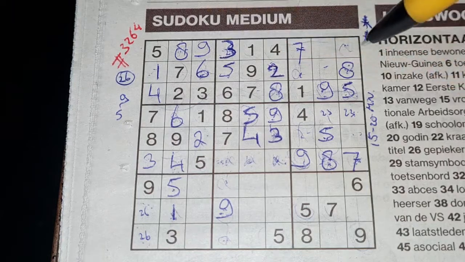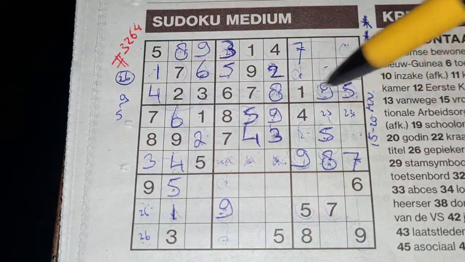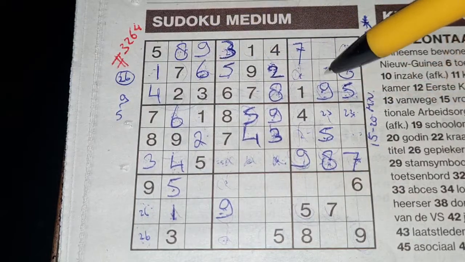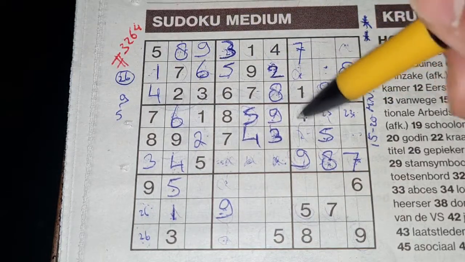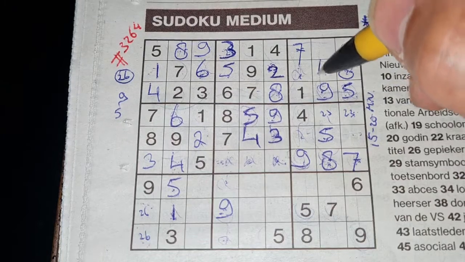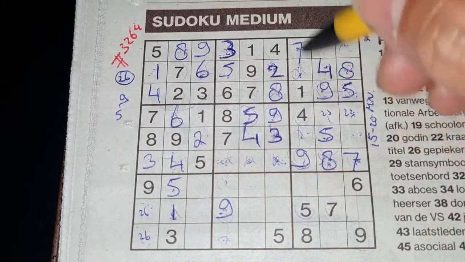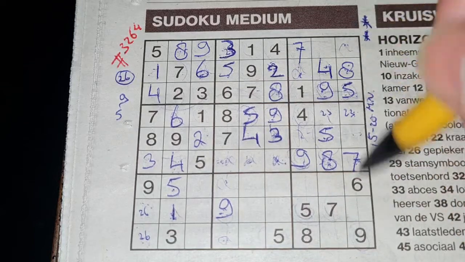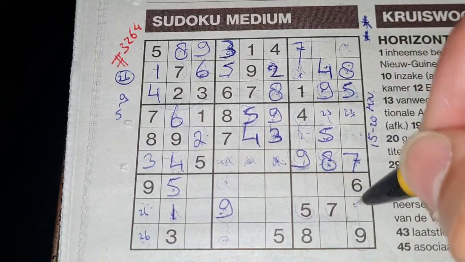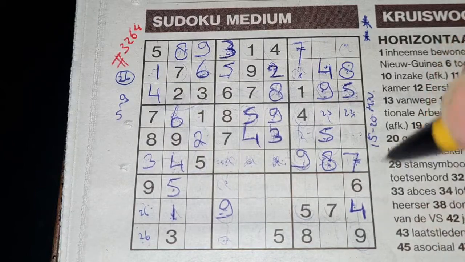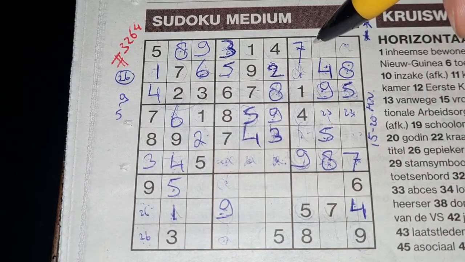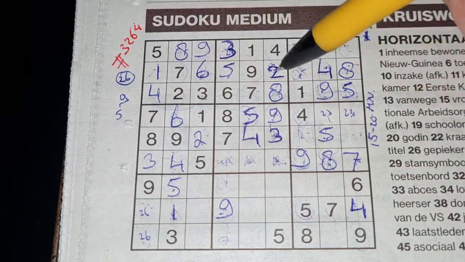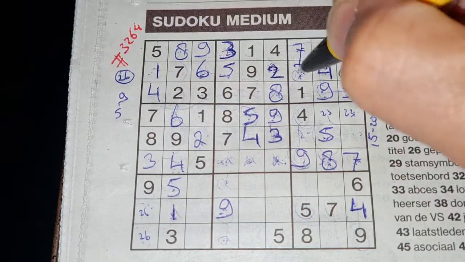4 in this row, first row, 4 in the third row. So in the row between, the second row, the only two places for the 4 should be here or there. We see there 4, no 4 there, 4 should be there. 4 in this column, 4 in the column next. So in the last column, the only place for the 4 should be there. 1 number left in the second row: 1, 2, the 3 is missing.